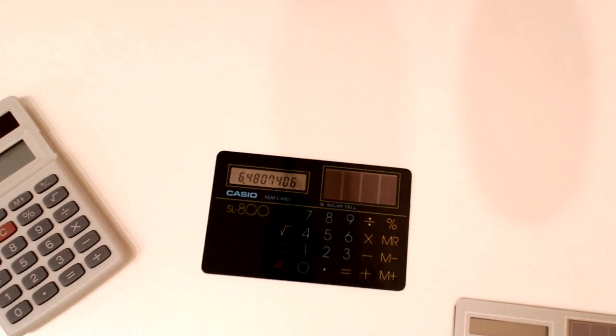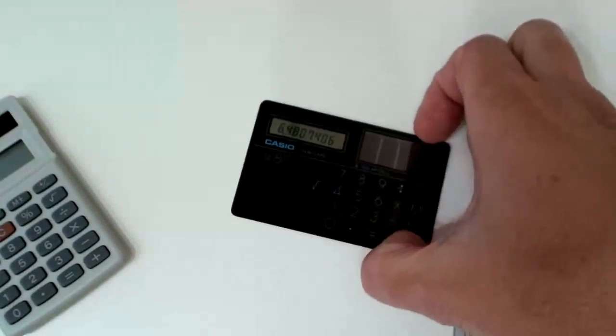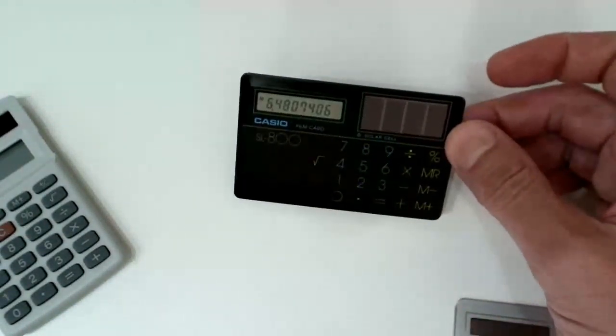So let me switch cameras. Got a little tiny item today. A vintage calculator. There it is. Anyway, there is a calculator there. Casio SL800 from 1983. So interesting thing about this, it's a credit card size calculator, and big whoop.